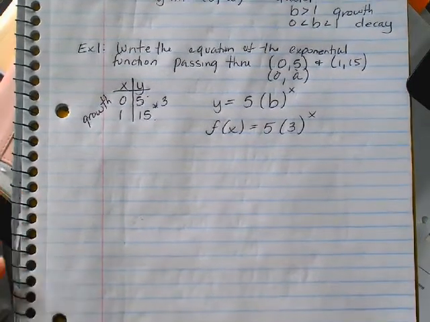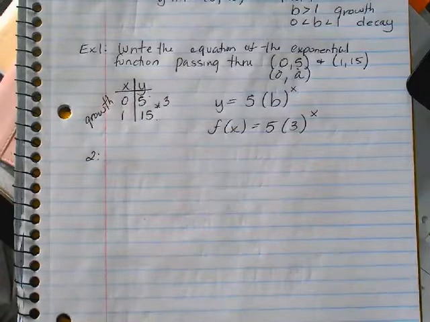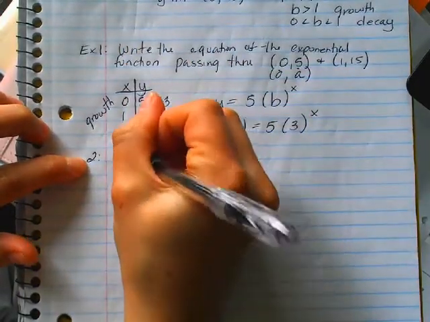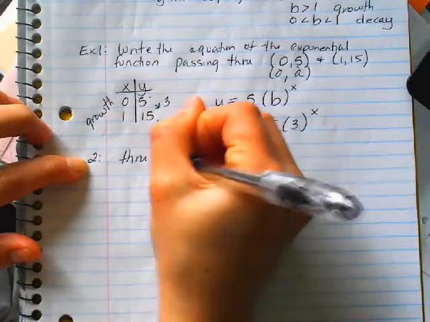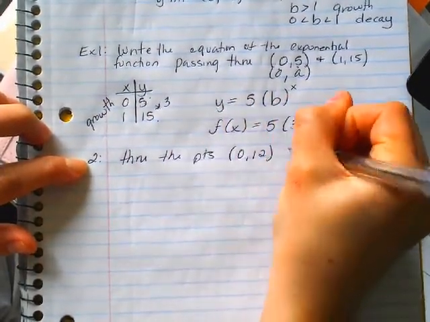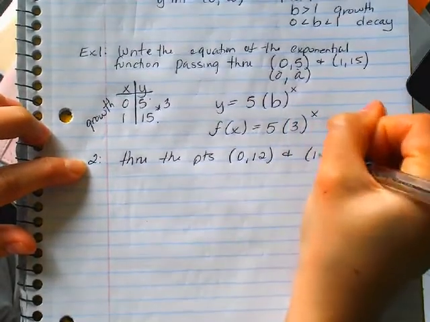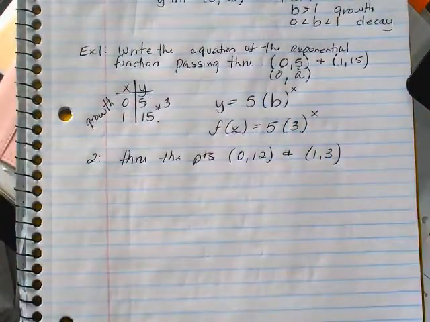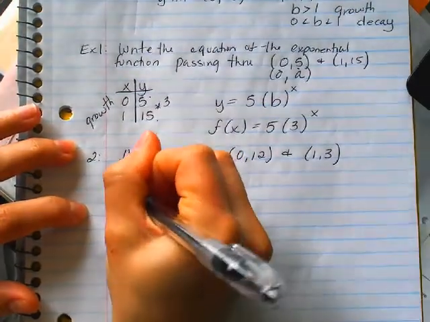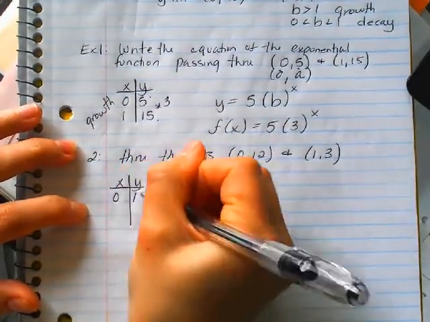Okay, example 2. This time we are asked to write the equation of the exponential function through the points (0, 12) and (1, 3). Okay, so I'm still going to make a table here. It's just kind of how my brain organizes these things.